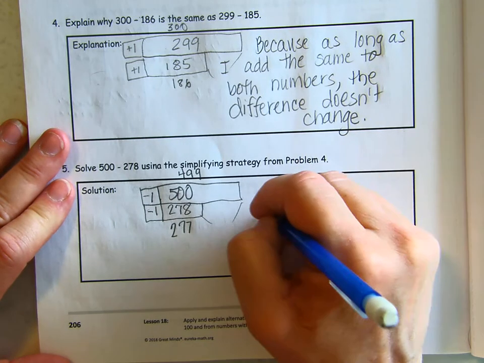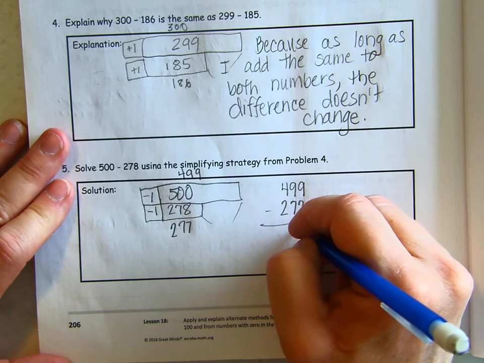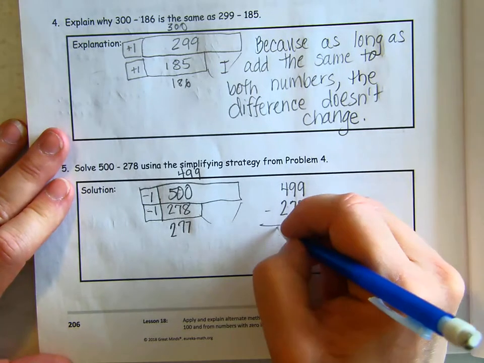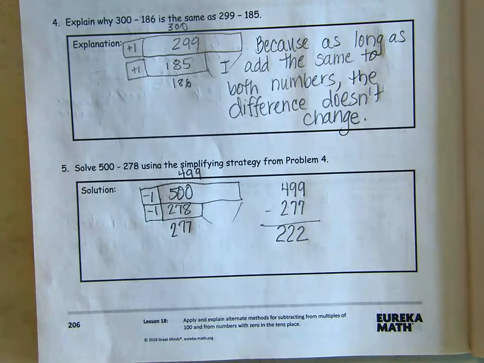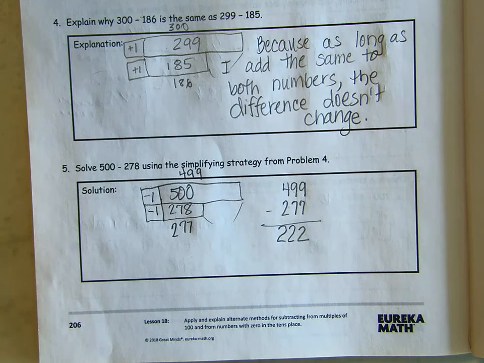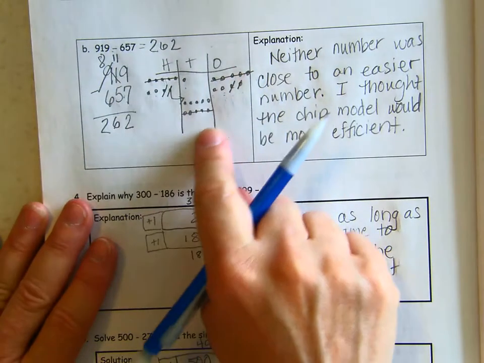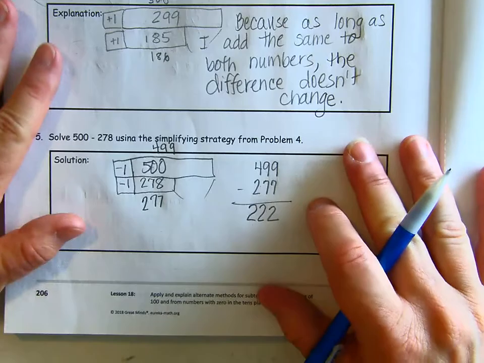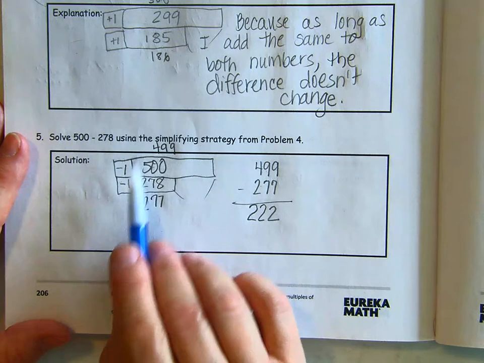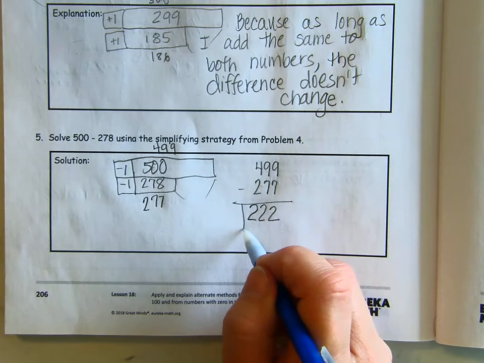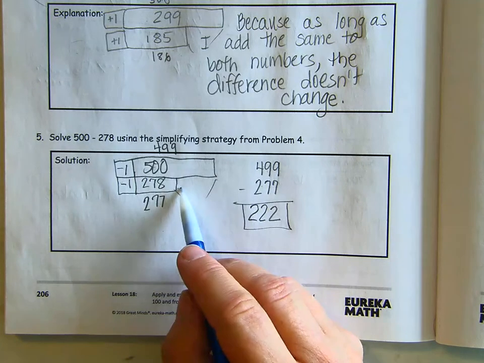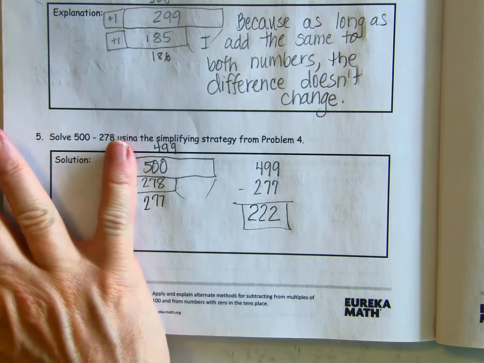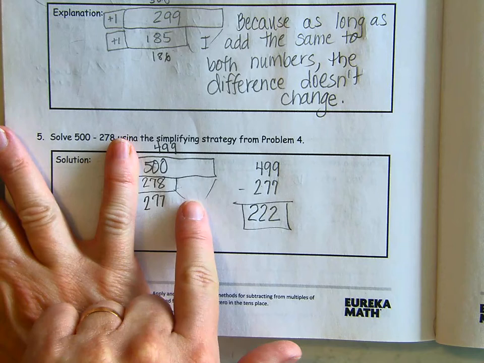499 minus 277. 9 minus 7 is 2, 9 minus 7 is 2, 4 minus 2 is 2. That fast. I did not have to do this or this where I'm changing my numbers and decomposing and moving numbers around. I just took one away from both of them, and the difference will be the same. Just like if we were adding to each number. We took one away from each, the difference still doesn't change.